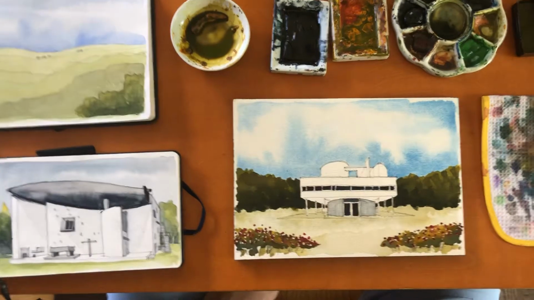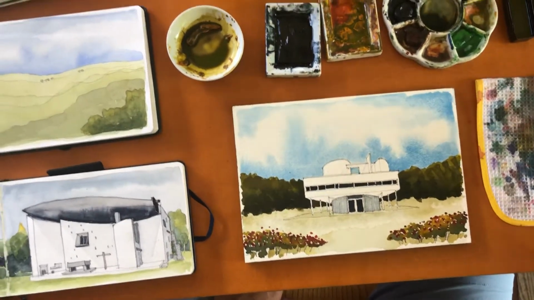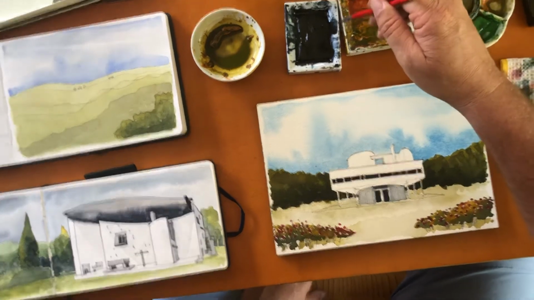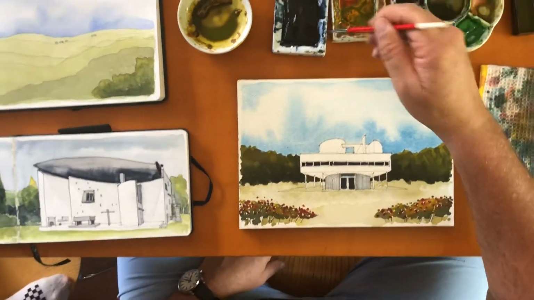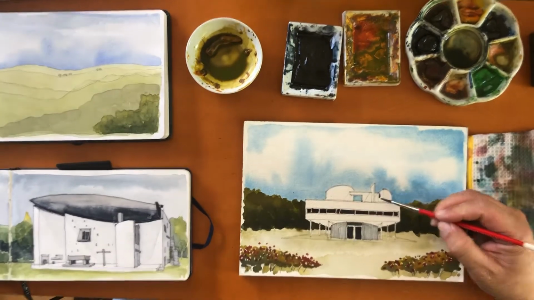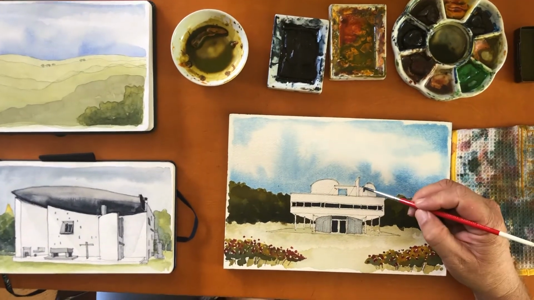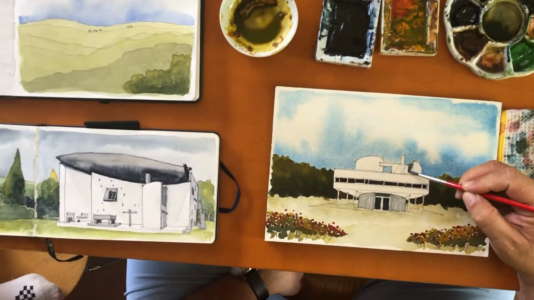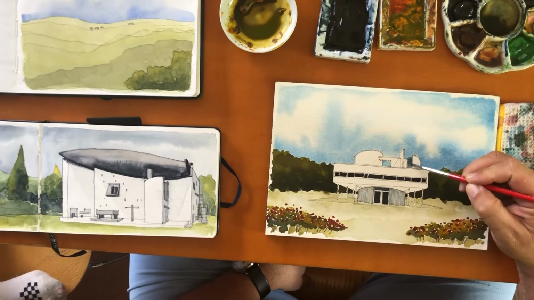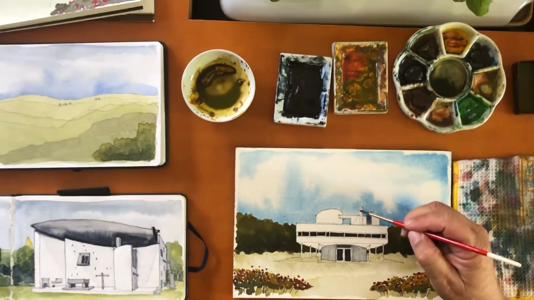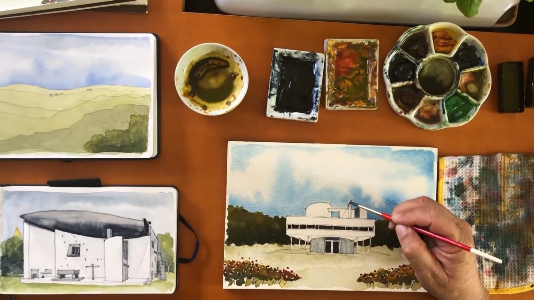So to do that, we're going to have to get a really light gray to start off with. And if it's too dark, we just knock it down with our paper towel. And this looks like it might be about a 4, so I might have to knock that down a little bit. We'll see how it goes when I'm finishing up here.